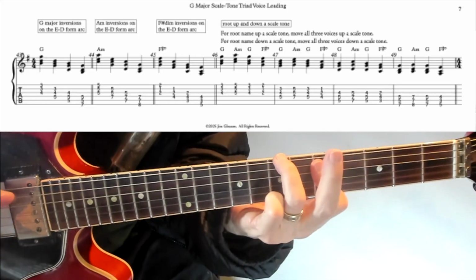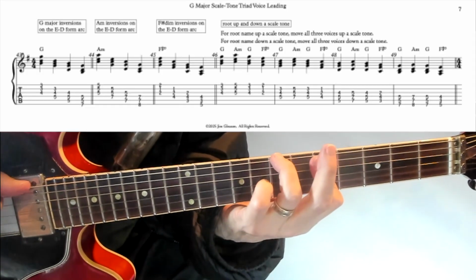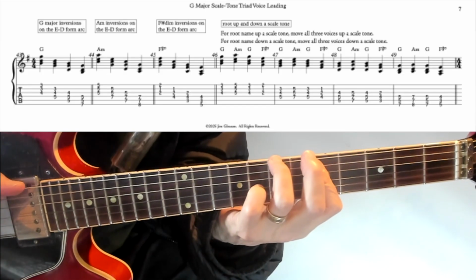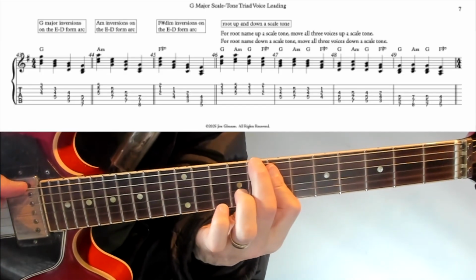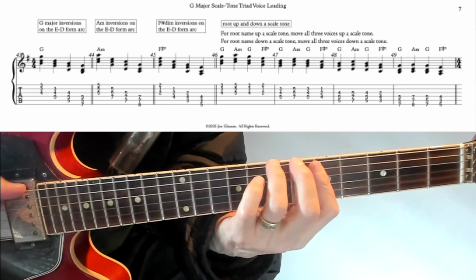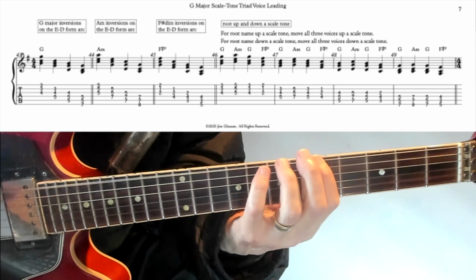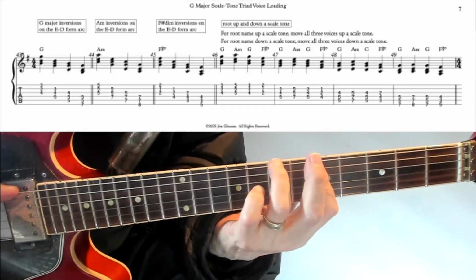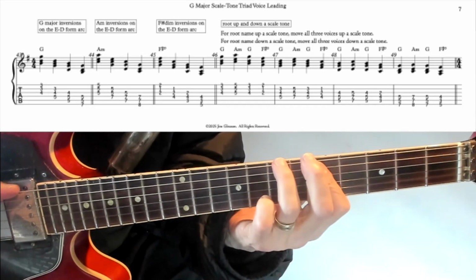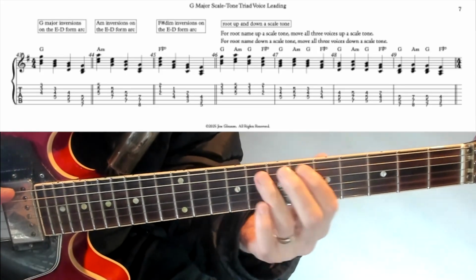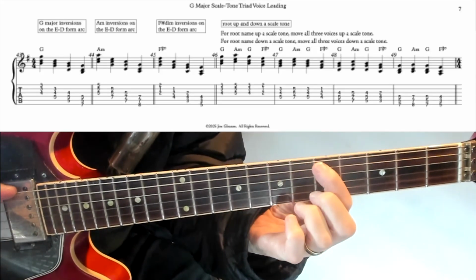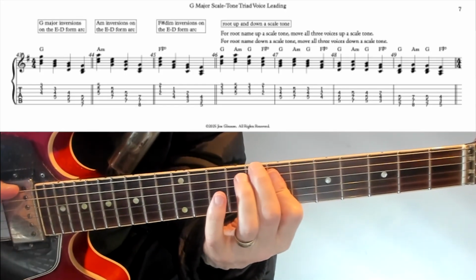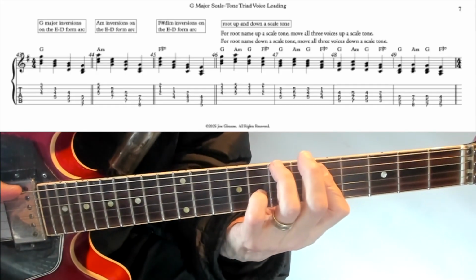Then in the bass strings, we have G up here at the fifth position, and move in tandem G to A minor. Now, all the notes in the scale go up one scale tone. So if you know this fingering, G major scale here, you just take all of these three notes and move each of them up a step. This goes to here, this goes to here, and this goes to here. So you get in tandem all of those, G, A minor.